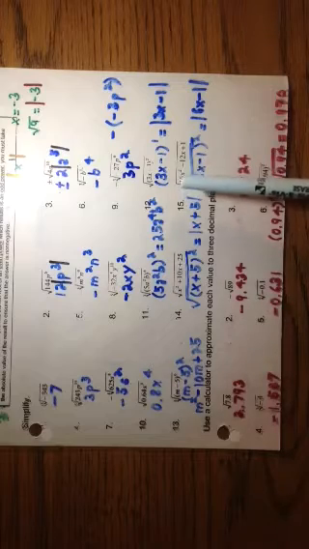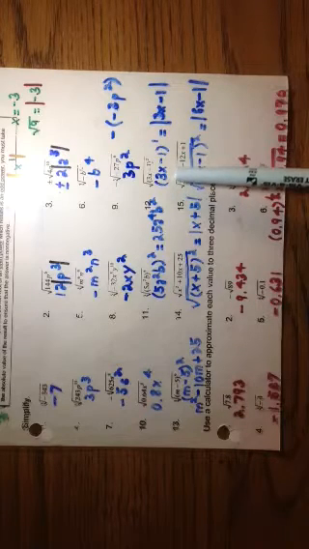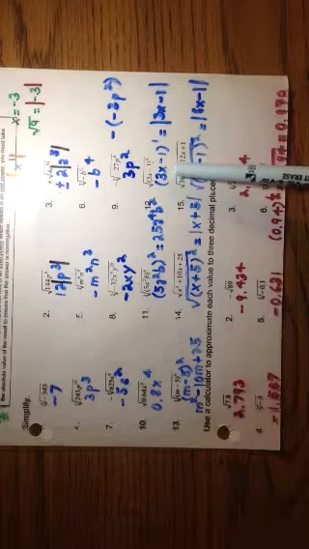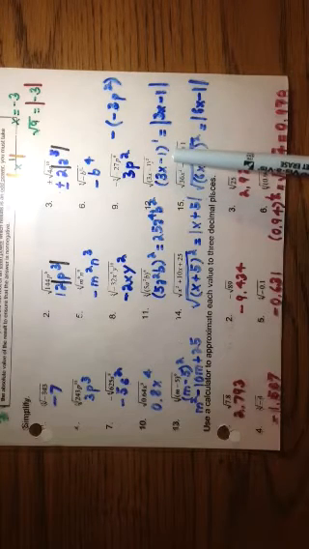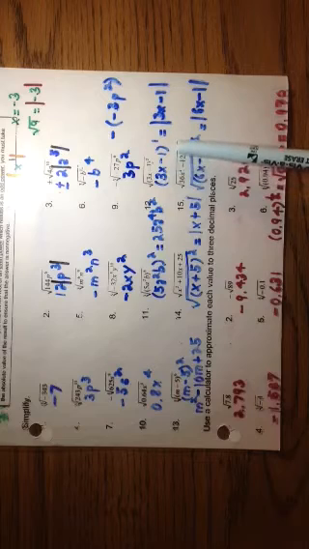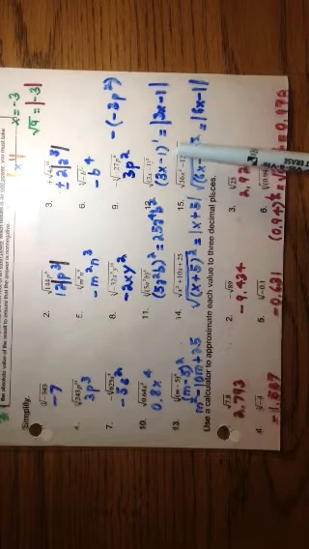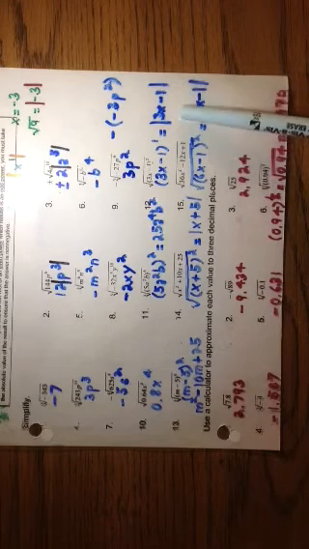In number 12, that's exactly what's happening. You're taking a square root of the quantity 3x minus 1 squared, which is an even power, and it results in an odd power because 2 divided by 2 is 1. So we insert the absolute value bars.